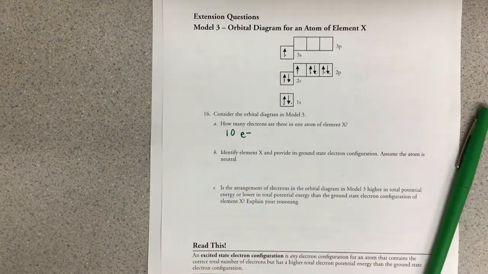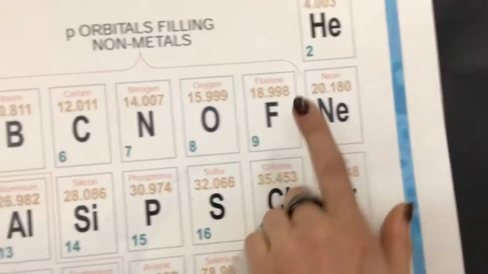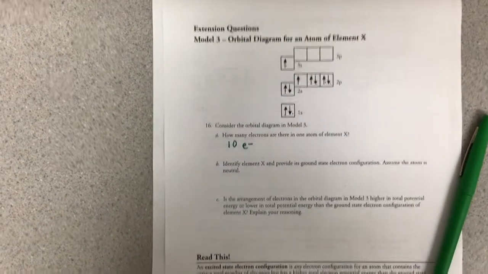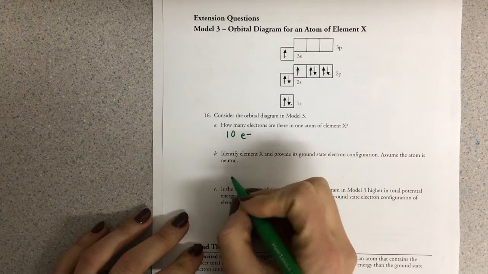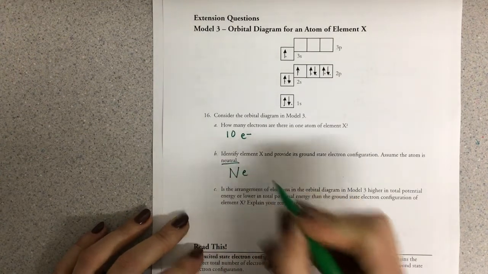Assume the atom is neutral. Okay, so this is 10 electrons. And if it's neutral, that means it has 10 protons. Protons is the same thing as our atomic number. So we're looking for neon. So this is neon. Okay, so go ahead and write down the element is going to be neon right there. Identify the element. It is neon, and we can do this because it's neutral.